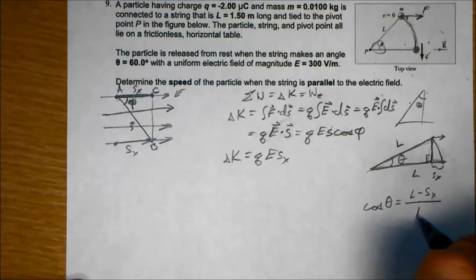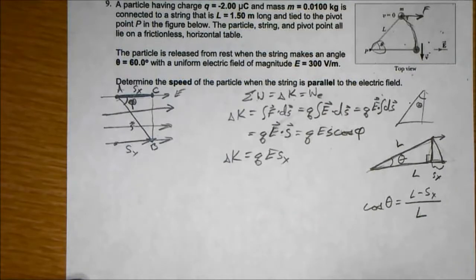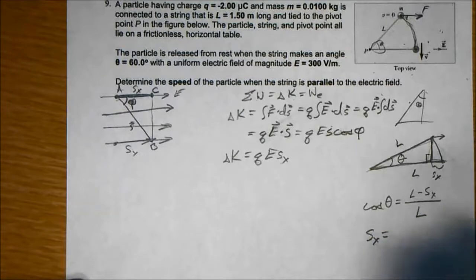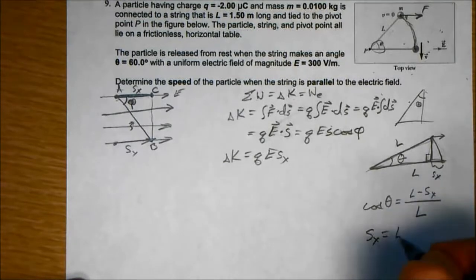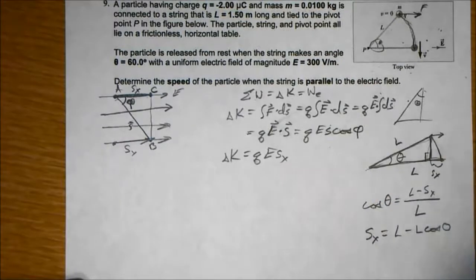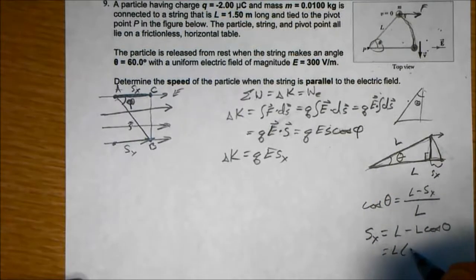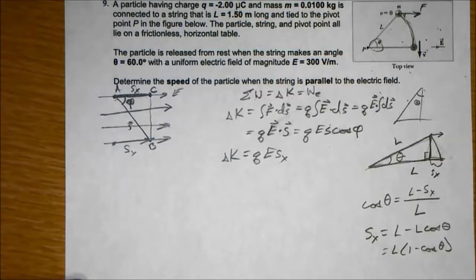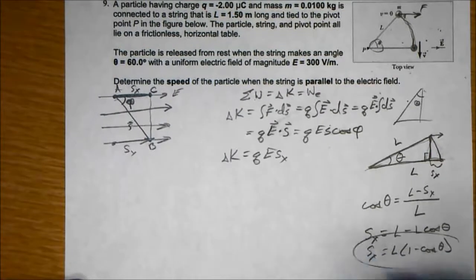And the hypotenuse is L. So I can solve for Sx: Sx is equal to L minus L cosine of theta, which is L times 1 minus cosine of theta. So now I have an expression for Sx.